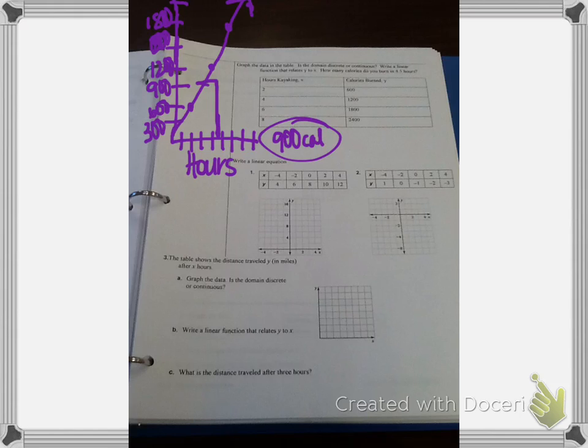And the linear function that relates y to x, we're going up 600 over 2. So 600 over 2 would reduce down to 300. So y equals 300x, and it's going through 0, 0, because if you don't kayak at all, you're not going to burn any calories. And we don't want to write that 0, but we just know that it's there.